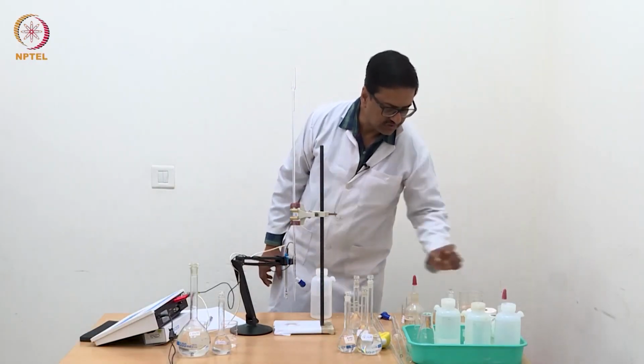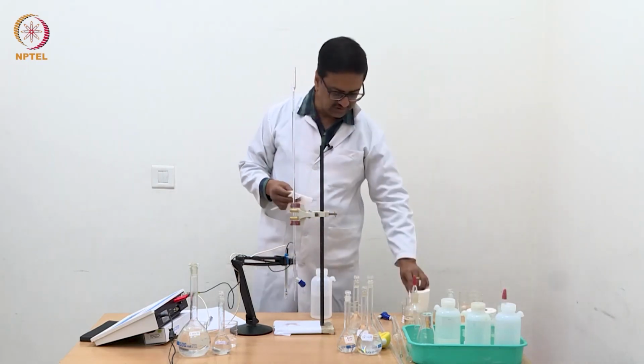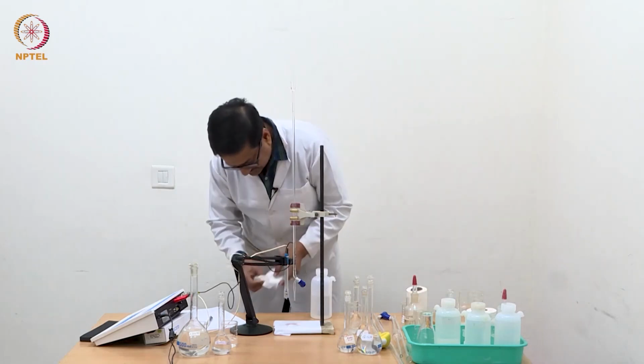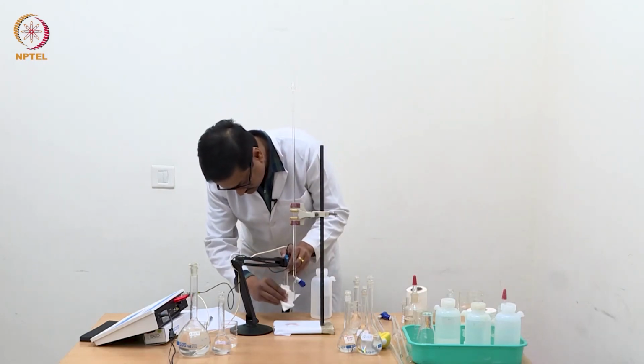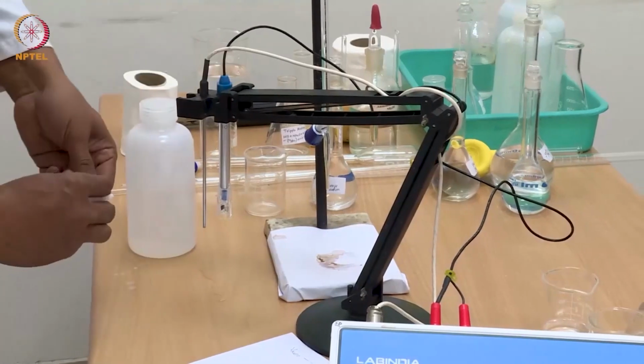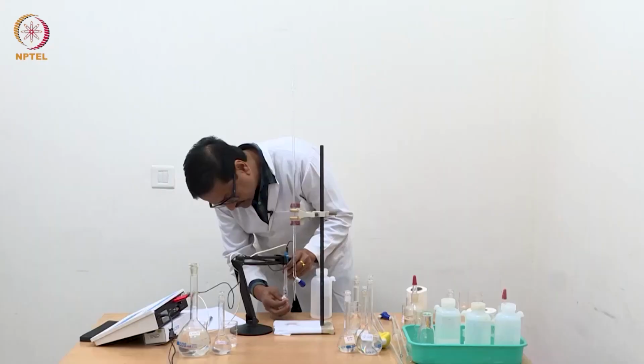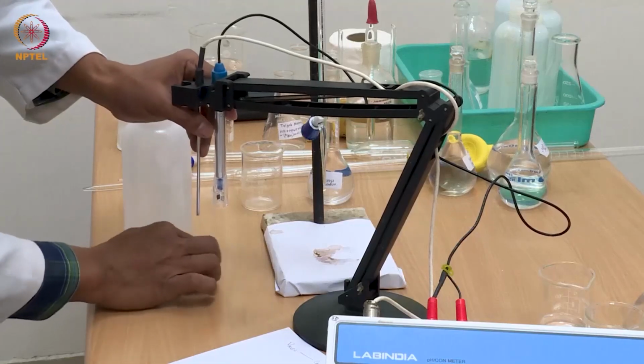Then we need to wipe it once with tissue paper to remove any water droplets. And we should also clean the inner part of the glass which protects the electrode from accidental damage.